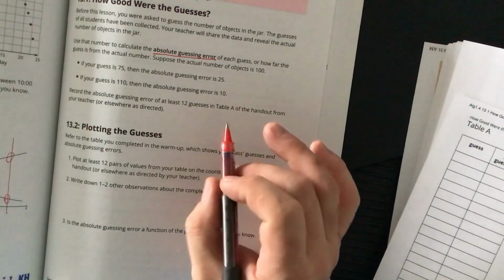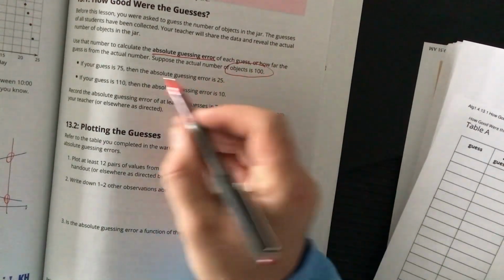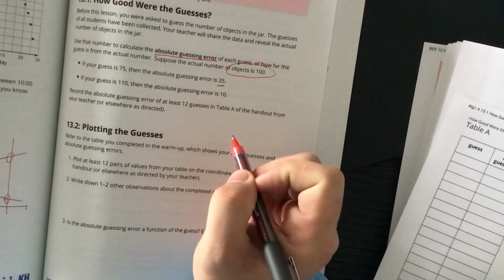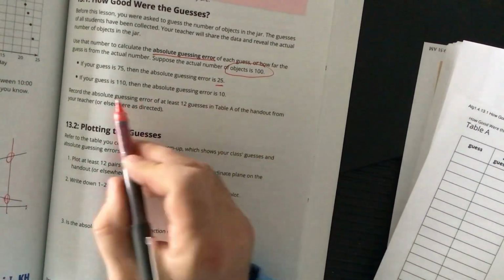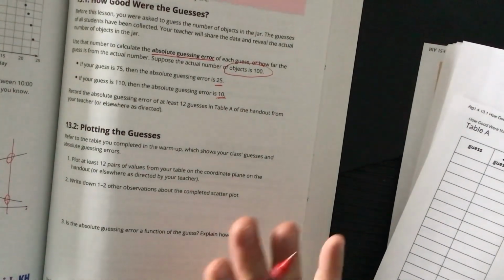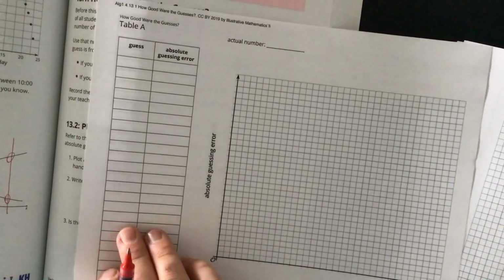All right, so we are not concerned with any negatives. If it held 100 and you guessed 75, your guess is 25 off. If it's actually 100 and your guess is 110, the guessing error is 10. No negatives. Okay, no negatives. How far off are you? So let's hear some of your guesses before I give it to you.